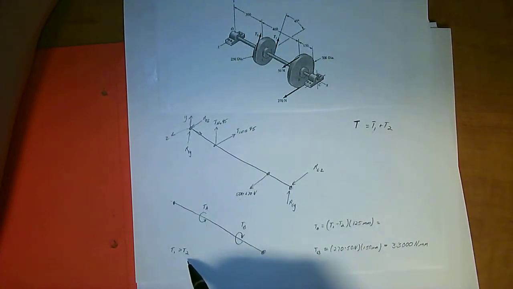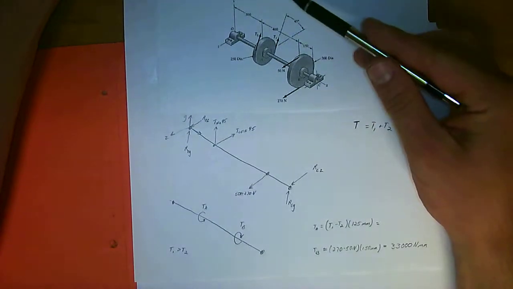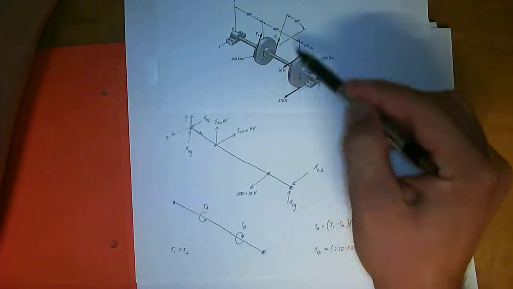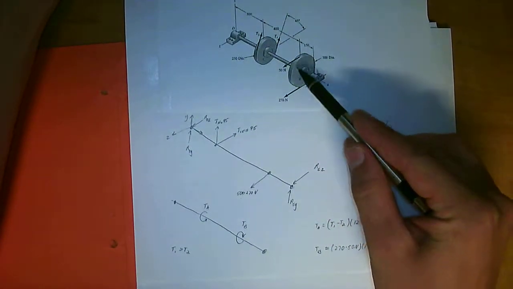That's an assumption you can make, because if T1 is pulling harder, then it's going to rotate this pulley around like this. But if T2 is greater, then it's going to rotate in the same direction as this TB right here, so it's not going to help you at all.